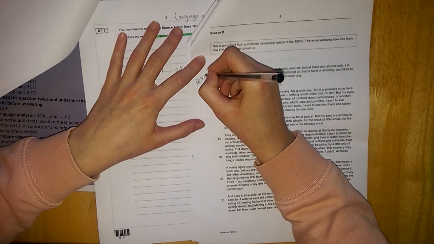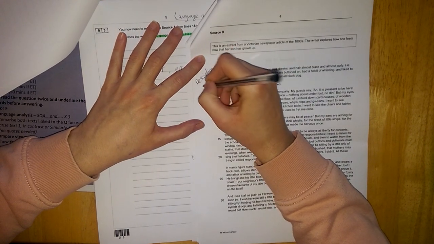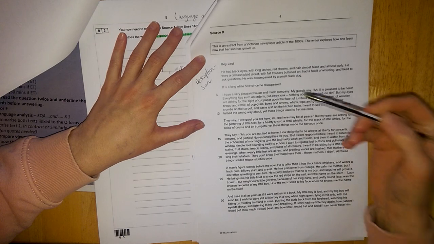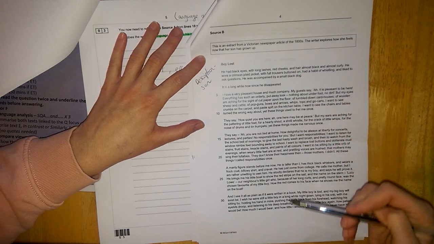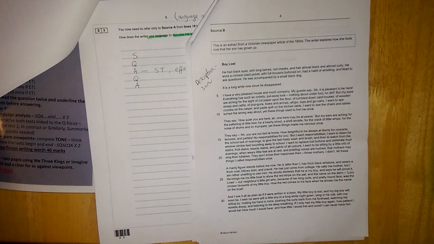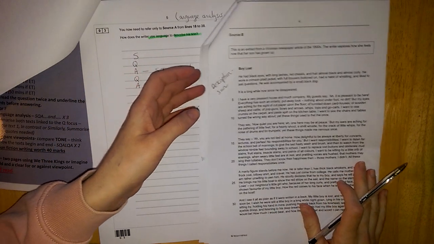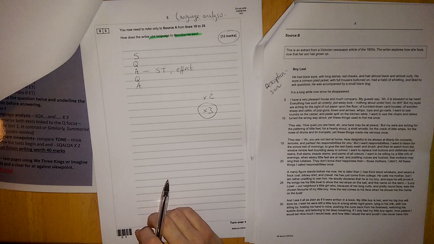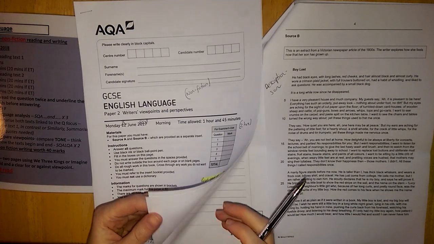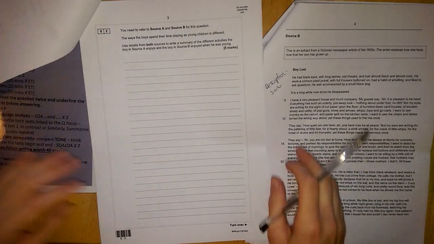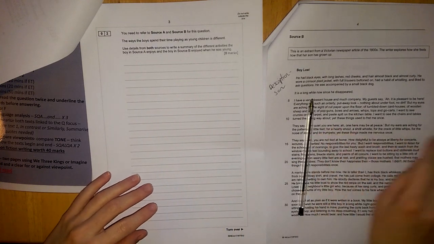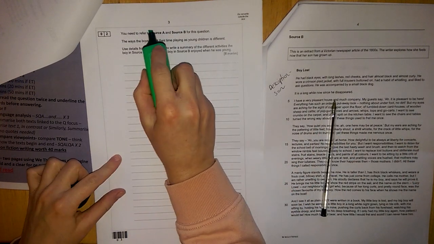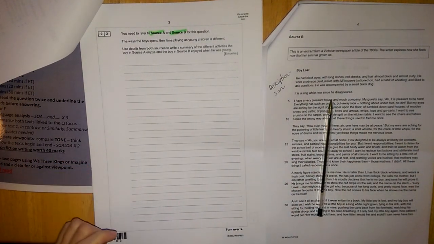So here it begins with description of the son. As you go through, you're making your notes. Always take your time with reading so that you don't miss any key points. Then we always remember to go back to question 2, the first of our comparative questions. This question says, refer to source A and B.